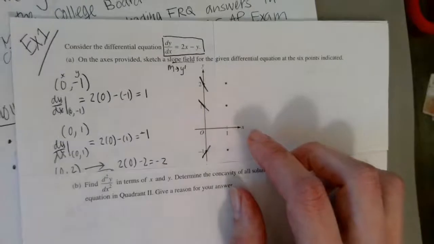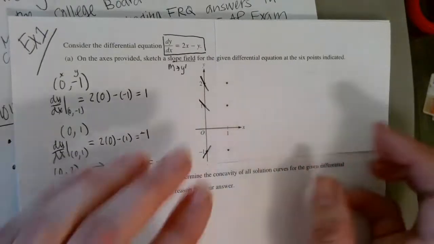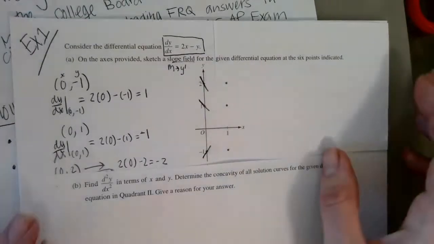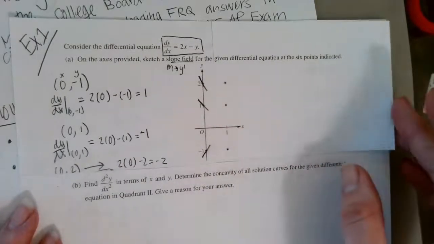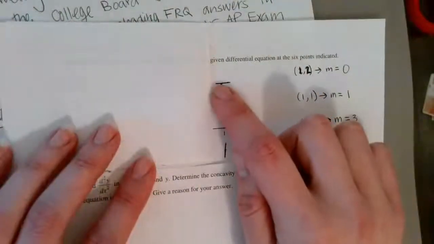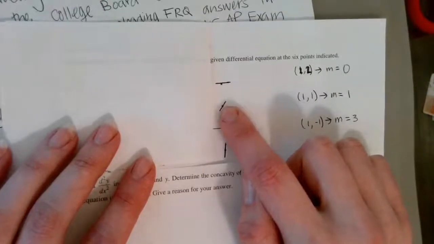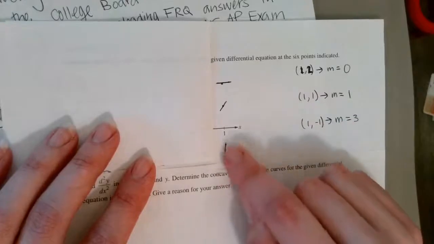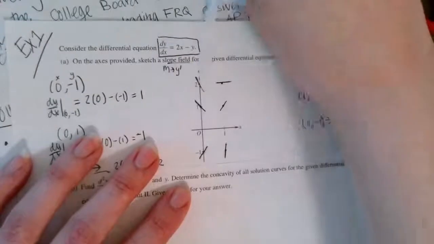So hopefully by now you have found your slopes for these other 3 points. I'm going to reveal the answers and how they should look. The slope up here was 0. Make sure you have a horizontal line segment. The slope is positive 1. Make sure it's positive, not too steep. And then the slope is 3. It should be a positive steep line. So your final slope field should look something like that.